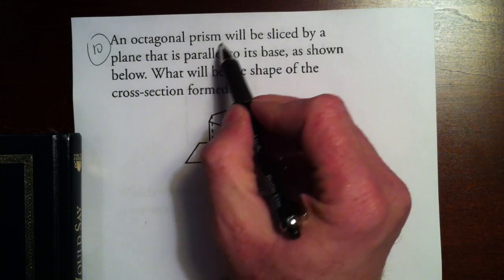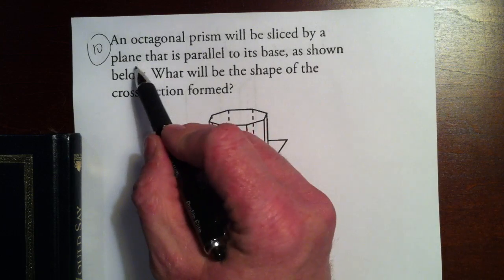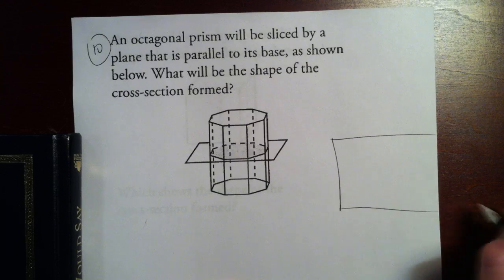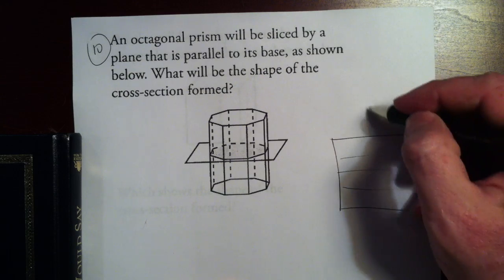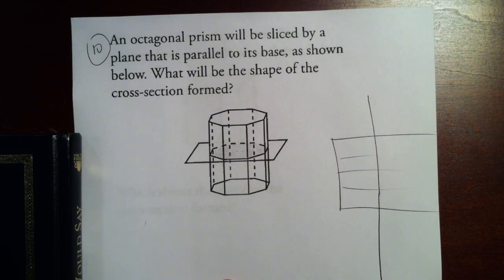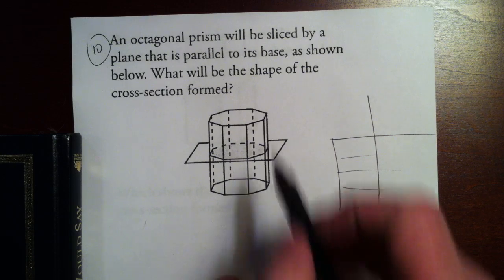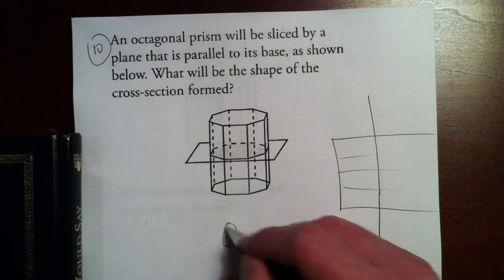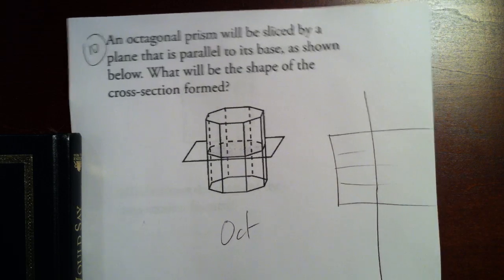An octagonal prism will be sliced by a plane that is parallel to the base. So if we're looking at this guy sideways, we've got the sides here, I'm going to run a parallel piece of paper through there. What will be the shape of the cross section formed? Well, in this case, we're just simply going to be looking at an octagon.